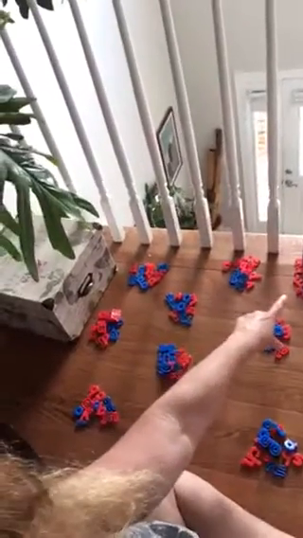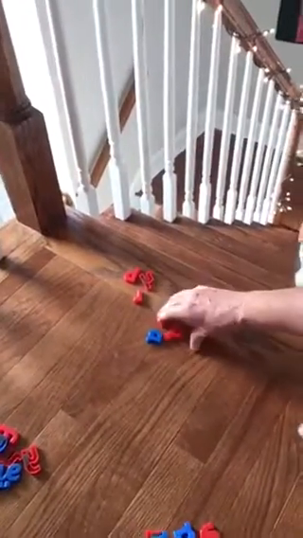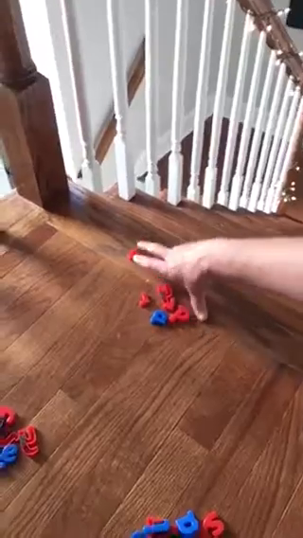All right, ready? Let's start up in the corner there. 10, 20, 30, count with me, 40, 50, 60, 70, 80, 90, 100. I have just more than 100. I have 100 altogether plus those extra ones. 100. Now we're going to count on: 101, 102, 103, 104, 105, 106. I have 106 Jolly Phonics letters. Whoa, that's a lot of Jolly Phonics letters that I have.